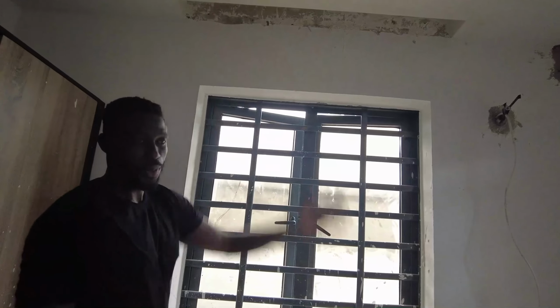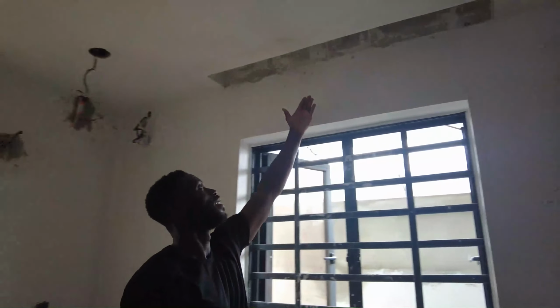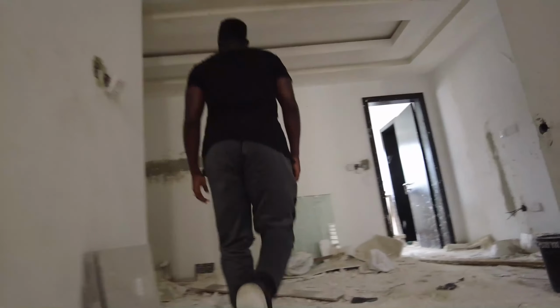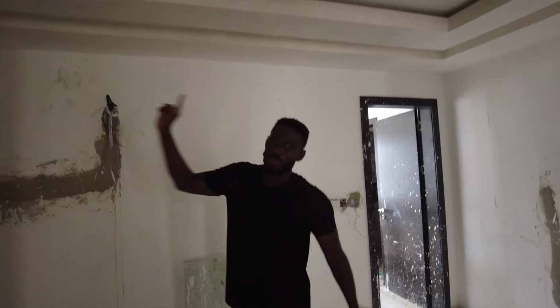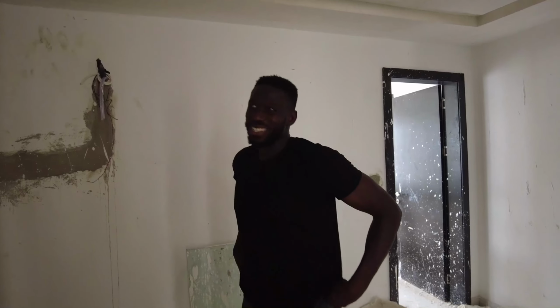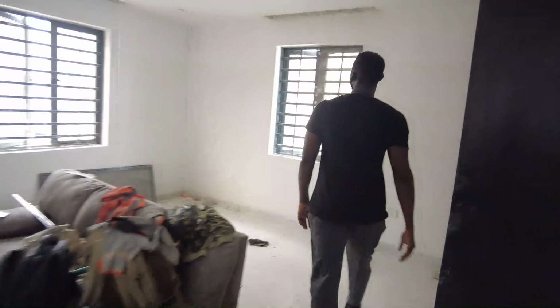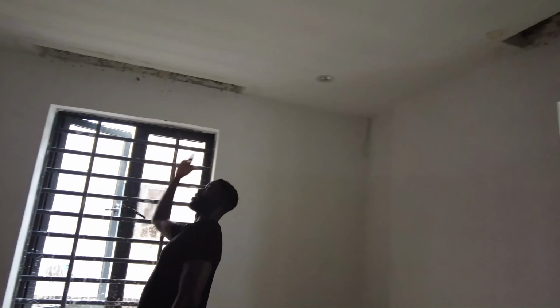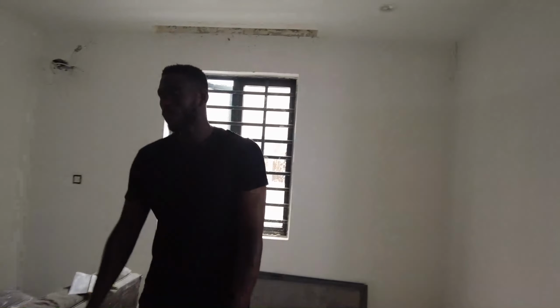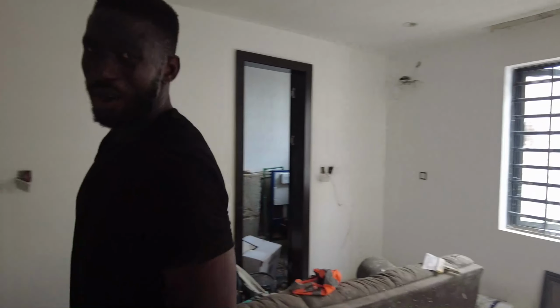We put the POP in here, and then there's another one in here. And then let's go check out the ones upstairs. We are carving out the POP here to be able to have those wraparound lights that they love so much in Nigeria. That work is done here. I'll show you guys. It's cut here. It's cut here. So right now the goal is to just do all the POP work, all the ceiling work.